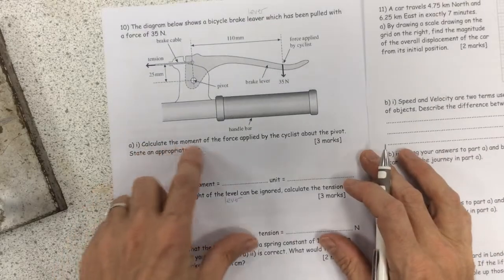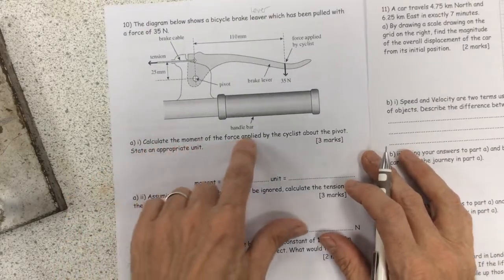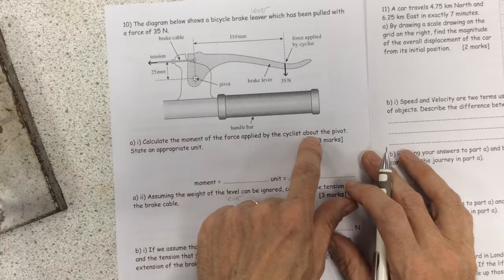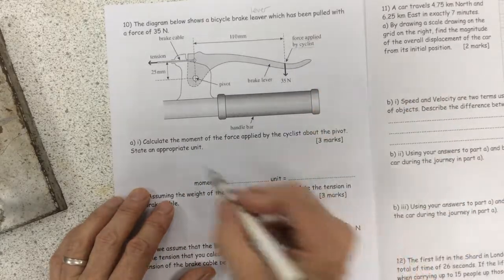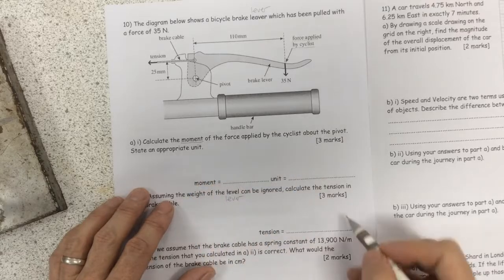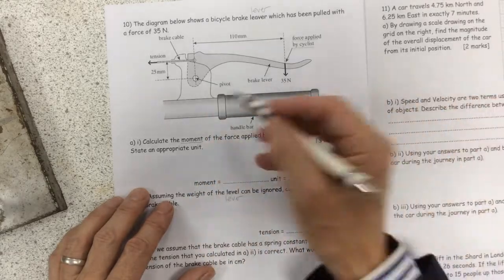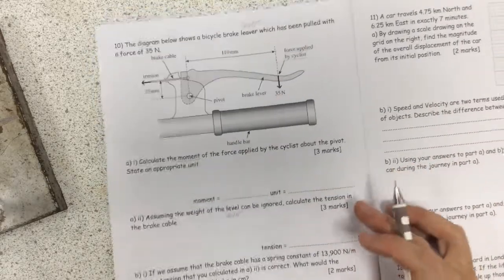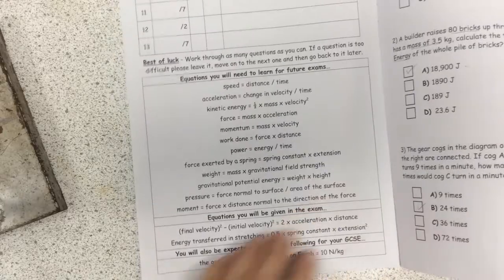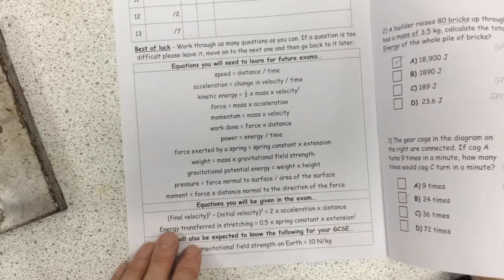Okay, first part, calculate the moment of the force applied by the cyclist about the pivot. So this is the force applied by the cyclist. We want to find the moment, and it's about this pivot, which is just saying that's where it's going to rotate. So I need my units and my equations. So go back to the equations. Obviously you will have to remember some of these, but at the moment we've got them.